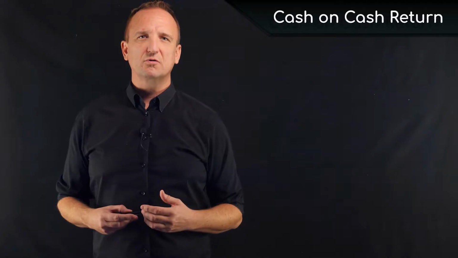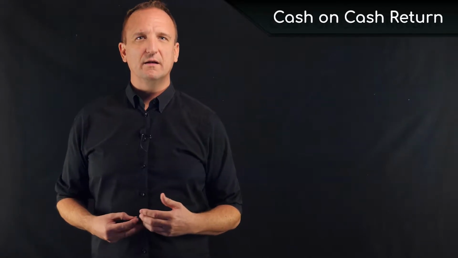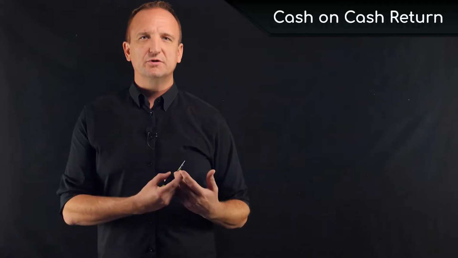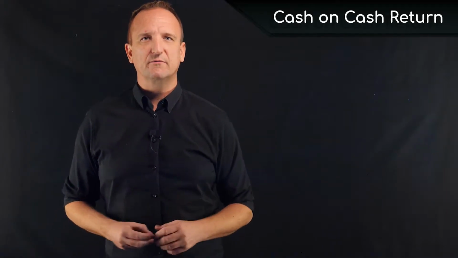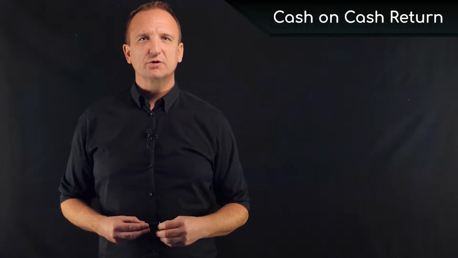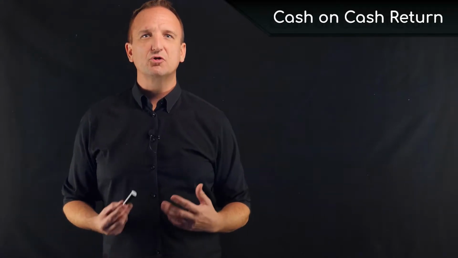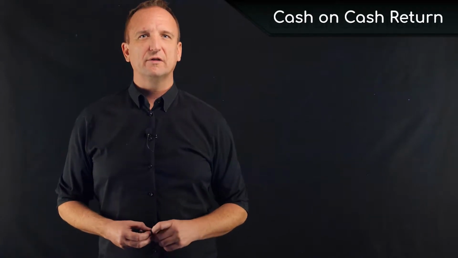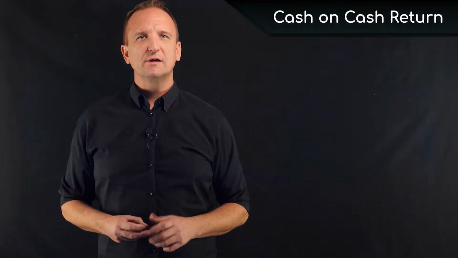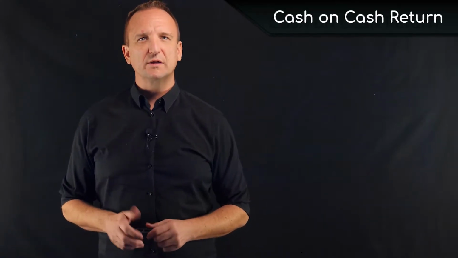Cash on cash return takes into account the fact that investors typically use part down payment and part loan in order to buy a piece of real estate. So cash on cash return really tells us the return on investment to the investor after accounting for leverage. Let's take a look at the formula and then we'll work through it and see how it's related.